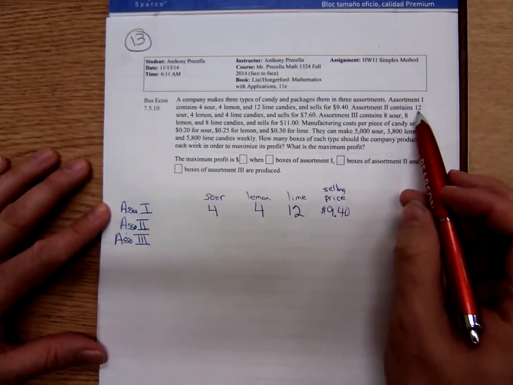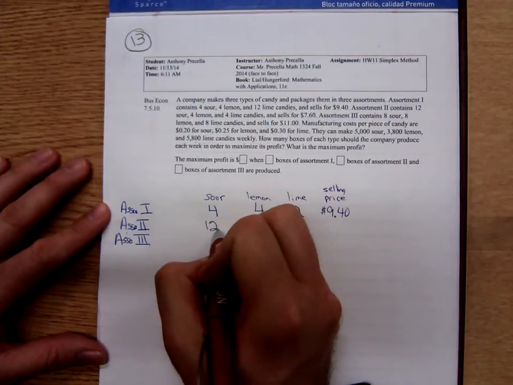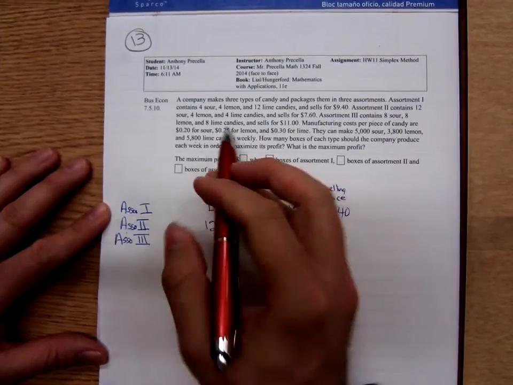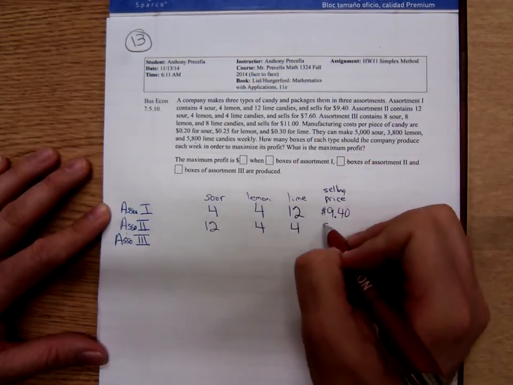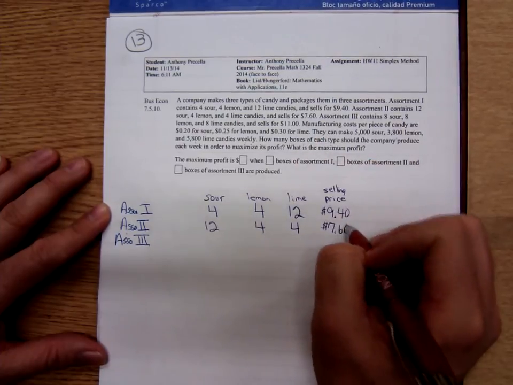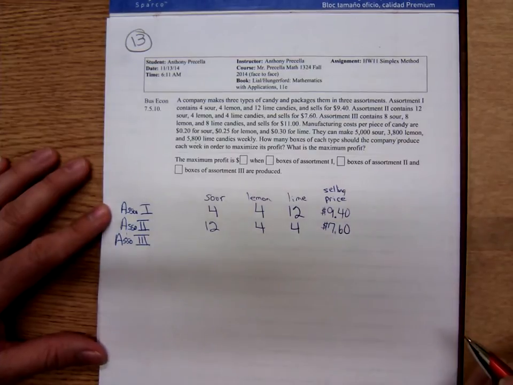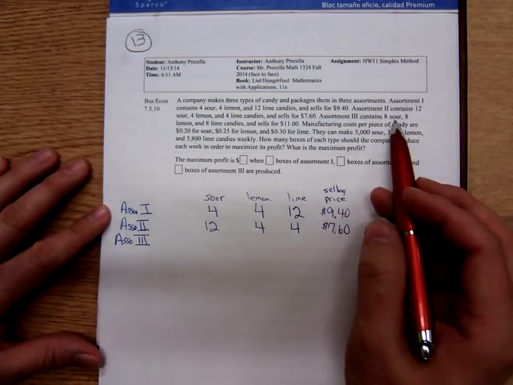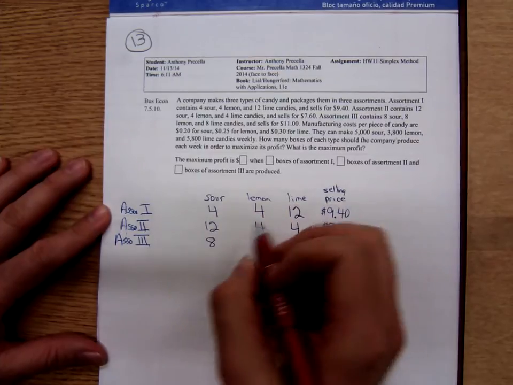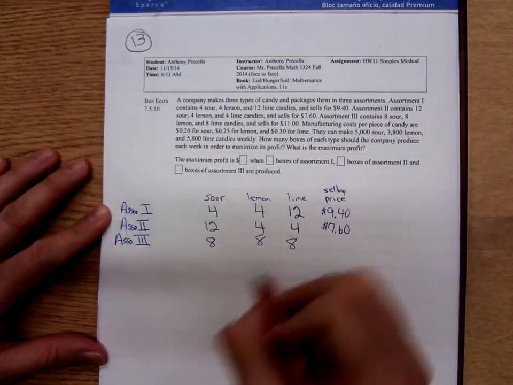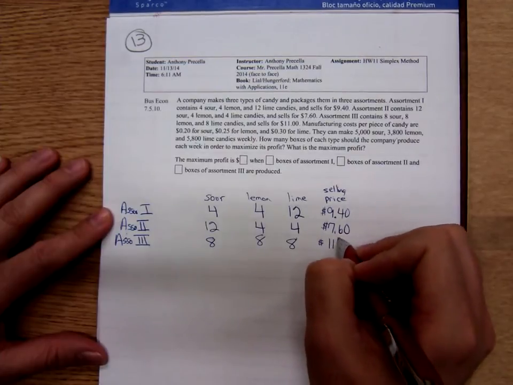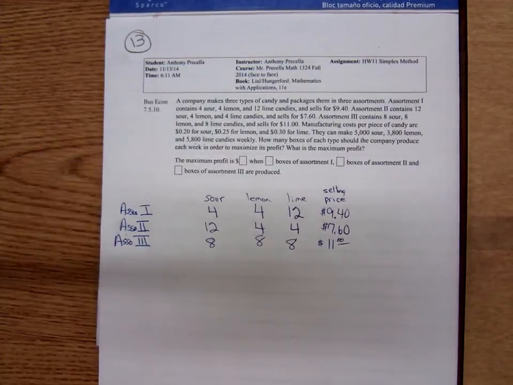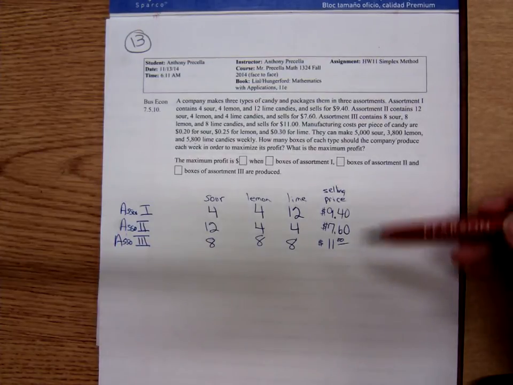Assortment 2 contains 12 sour, 4 lemon, and 4 lime candies and sells for $7.60. And assortment 3, this is the fancy one. It has 8 sour, 8 lemon, and 8 lime candies and sells for a whopping $11. Surely these are something other than just hard jawbreakers, because if so, these figures are astronomical.